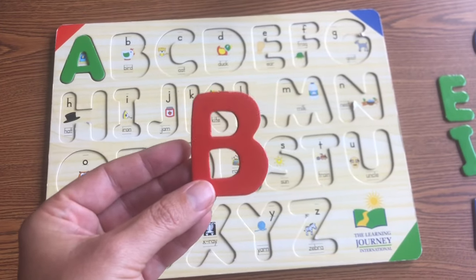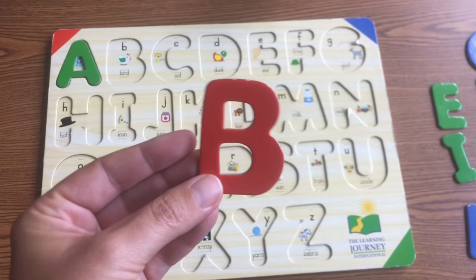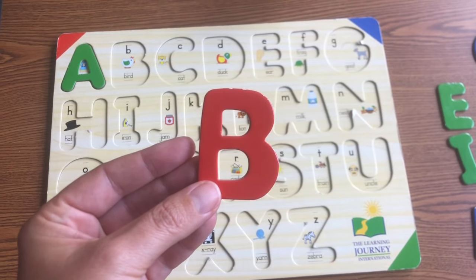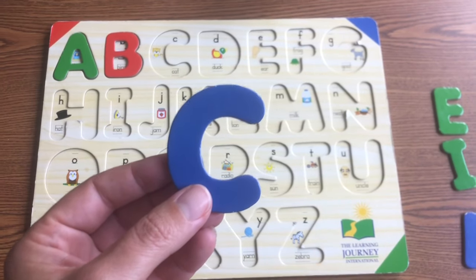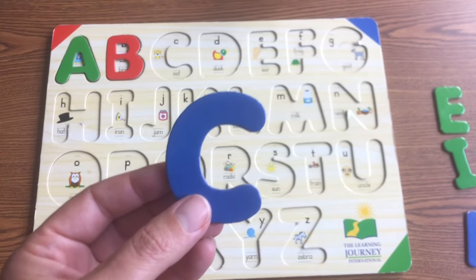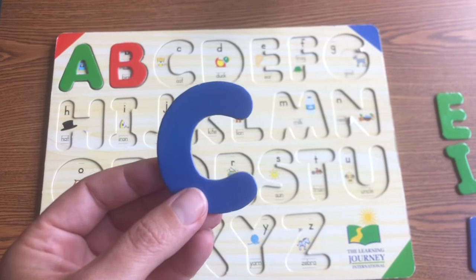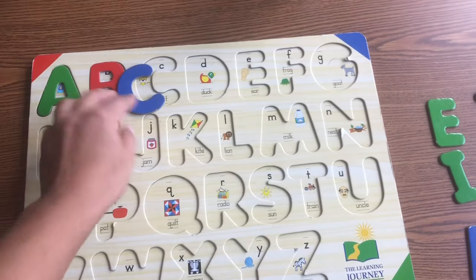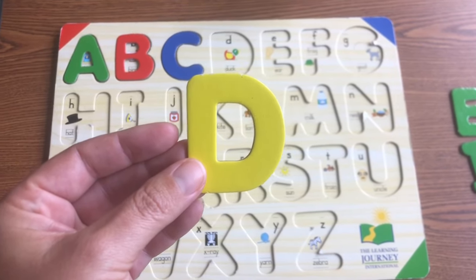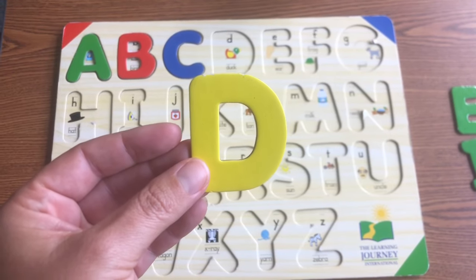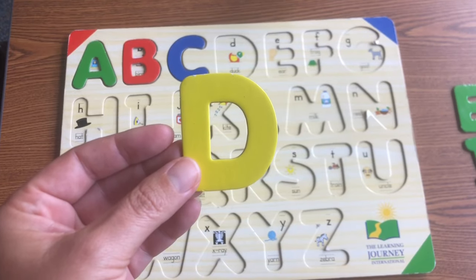B. B says b. B says b, b, b, like bird. C. C says k. C says k, k, k, like cat. D. D says d. D says d, d, d, like duck.